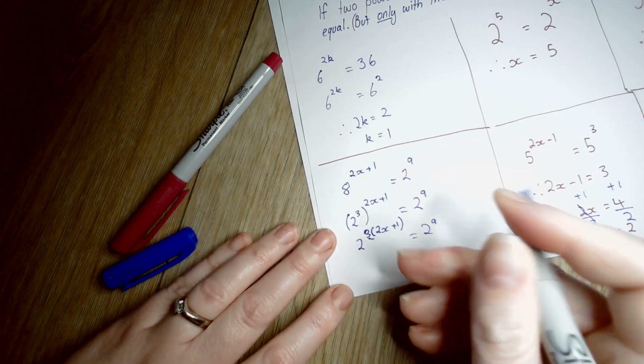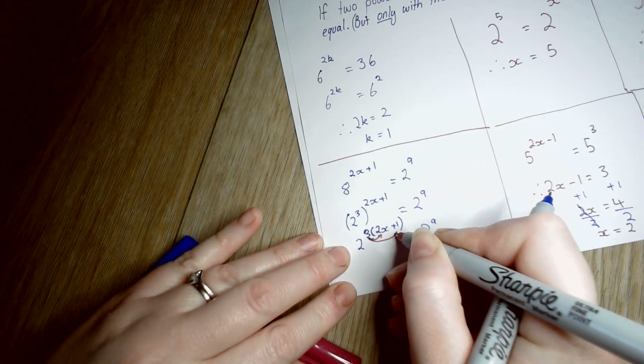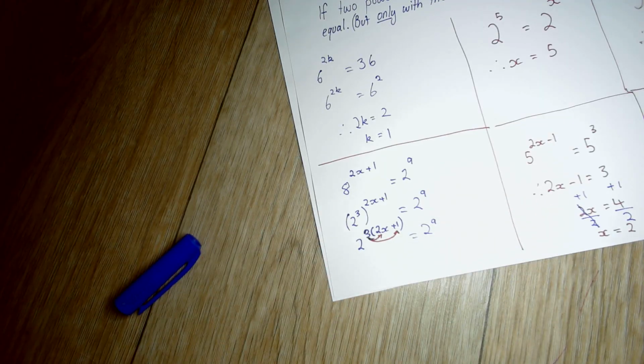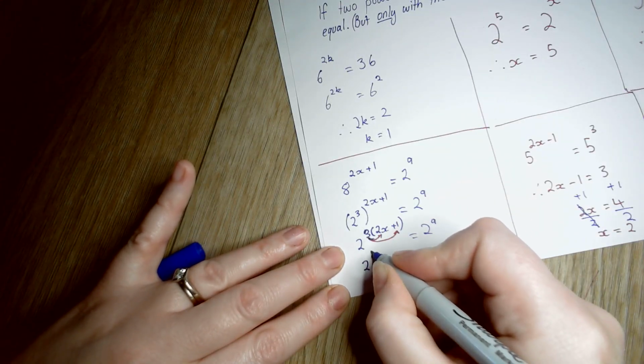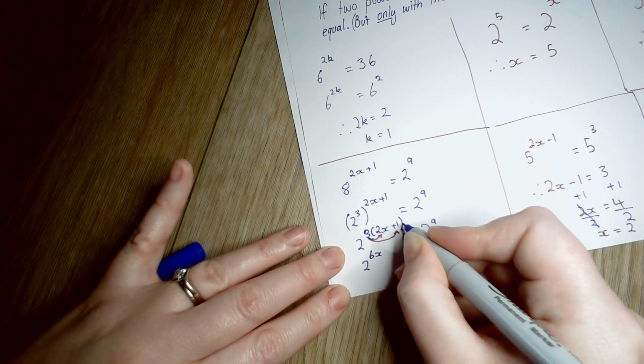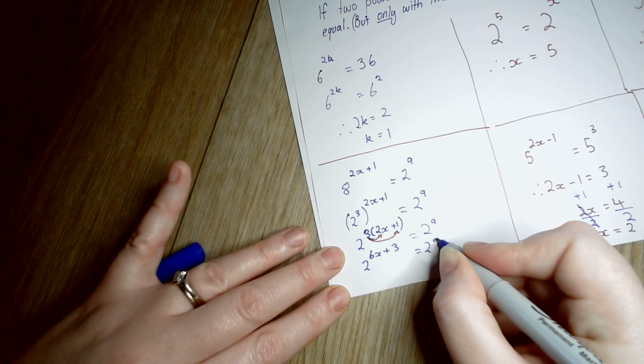So we have to multiply out. Remember how we did this last year? We have to expand the brackets out. So we end up with 2 to the power of 3 times 2 is 6x, 3 times 1 is 3. So 6x plus 3 equals 2 to the power of 9.